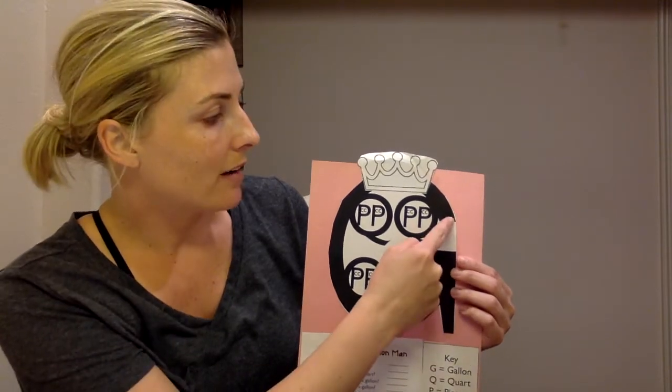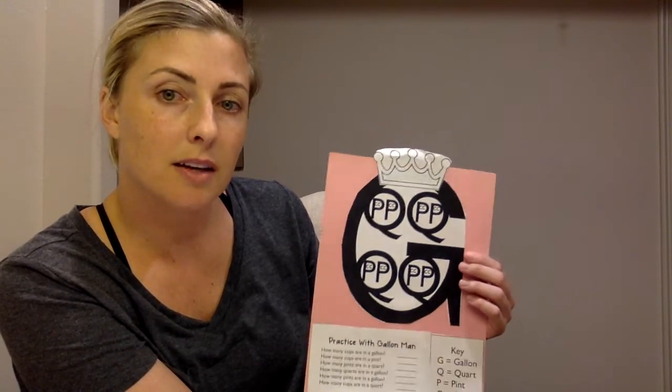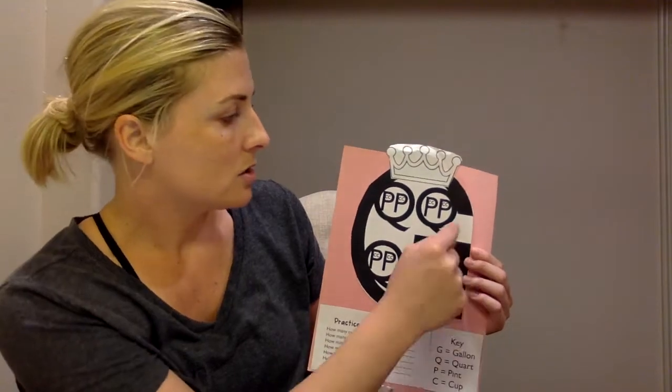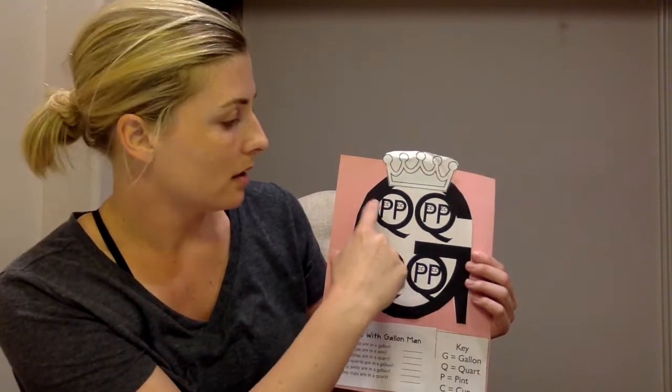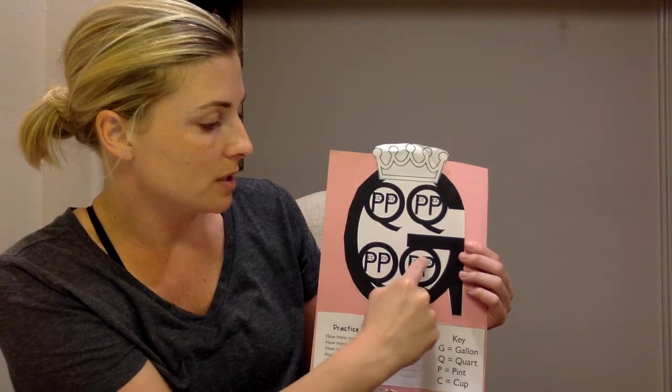How many cups are in a gallon? So we have a big G here, big G for gallon, and I want to know how many cups are in a gallon. So the big G, I want to count how many C's are inside of this whole gallon. 1, 2, 3, 4, 5, 6, 7, 8, 9, 10, 11, 12, 13, 14, 15, 16. There are 16 cups in a gallon.